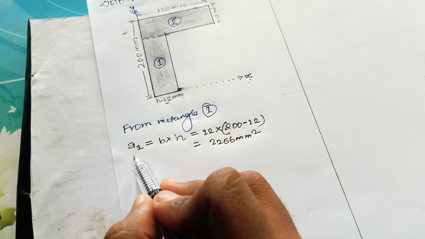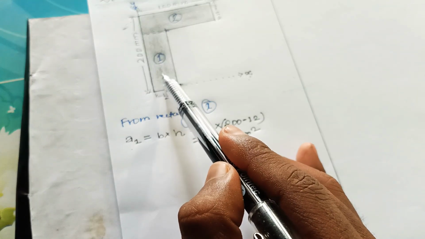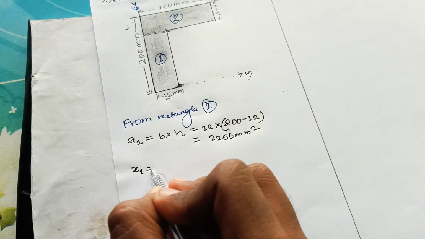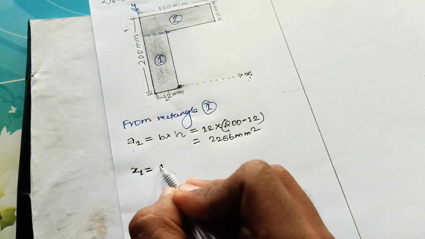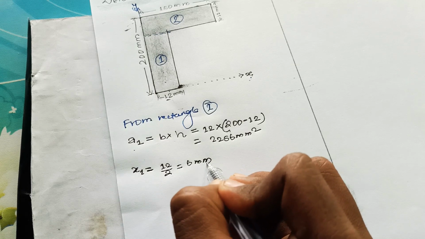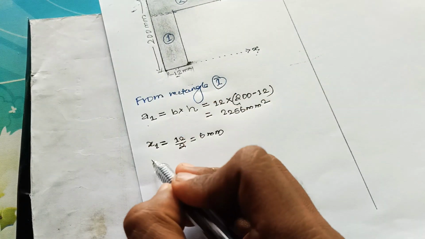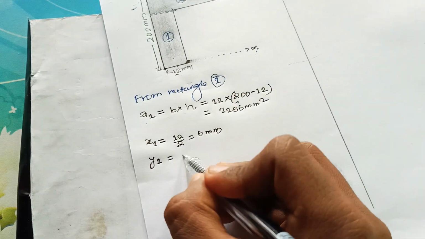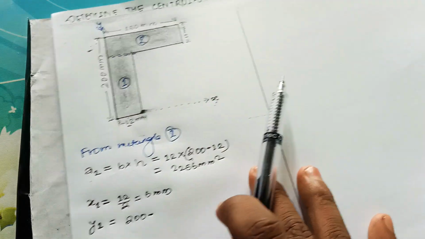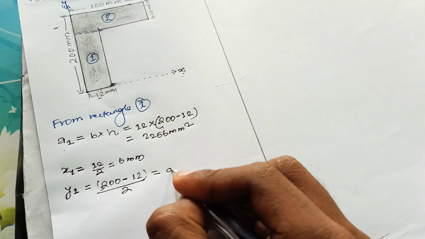After finding the area of this rectangle, we need to find the centroid of this rectangle, named x1. This can simply be written as, from the y-axis, from here to here, the length 12 by 2, which is 6 mm. We already know that the centroid of a rectangle is half of the base, along any axis. Similarly, y1 is equal to the height from here to here: 200 minus 12, divided by 2, plus 12 mm.